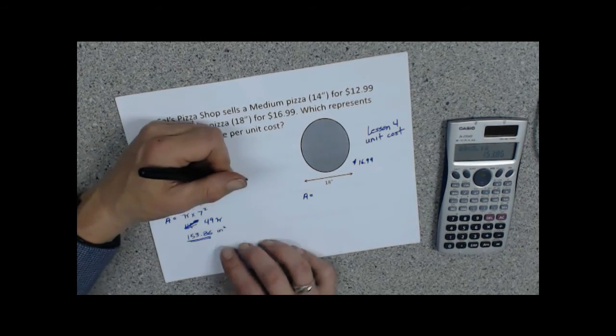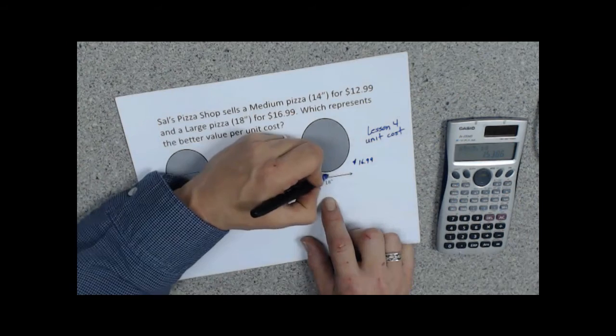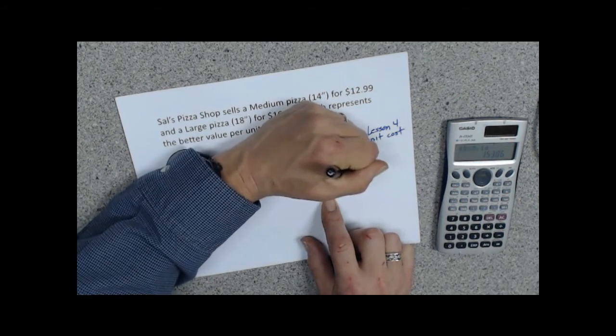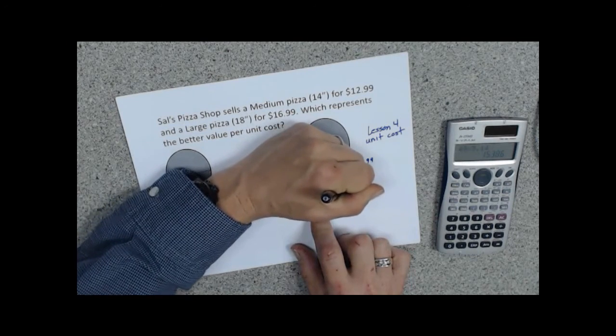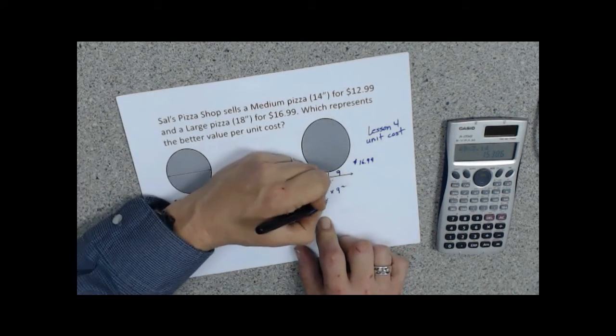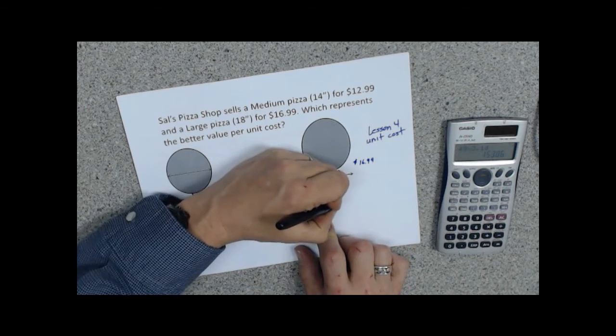153.86 square inches. For an 18-inch pizza, in this case, the radius is going to be 9. So our area is going to be pi times 9 squared, or pi times 81.